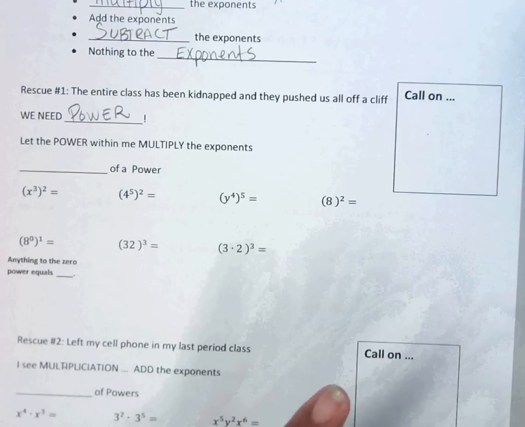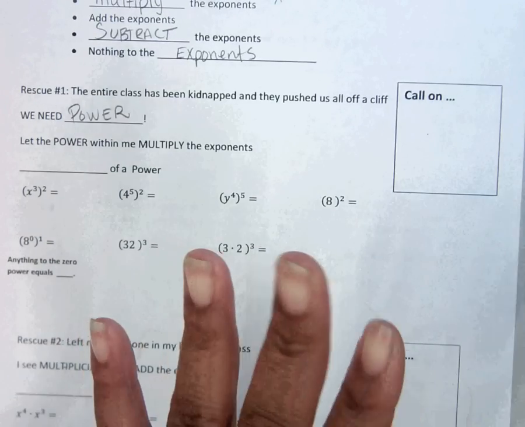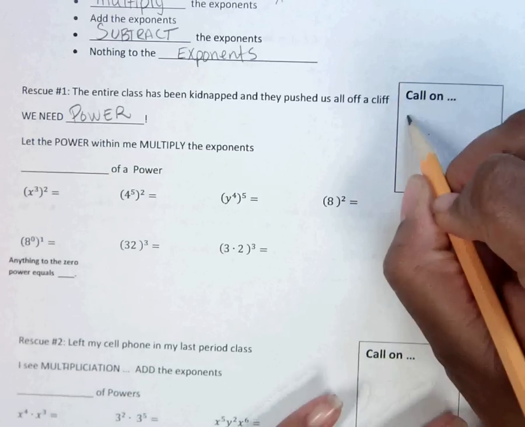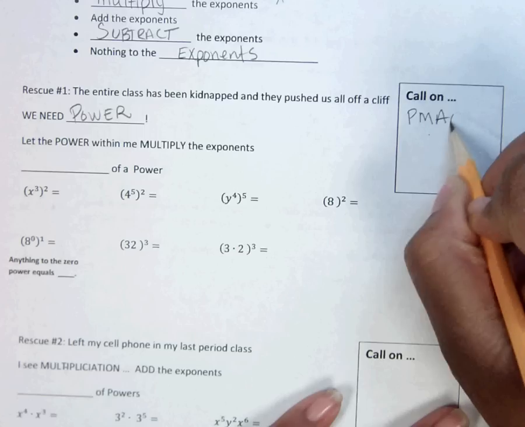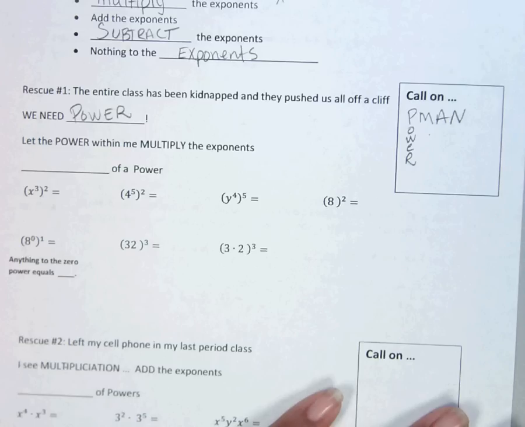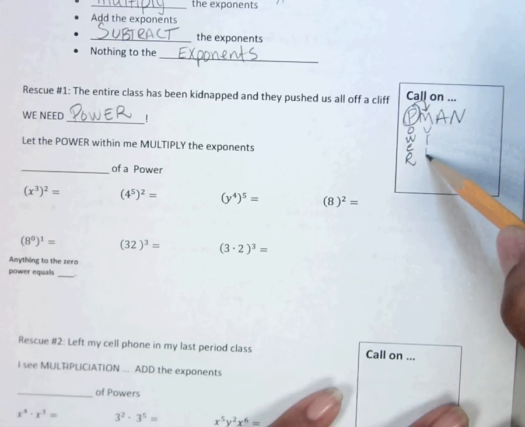Well, we have two. We have P-Man, Superman's cousin, and then DSN, a sidekick. So we call on P-Man because we need some power. And then P-Man says to himself, "Let the power within me multiply the exponents."